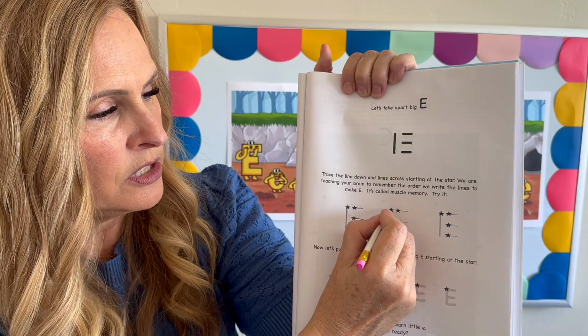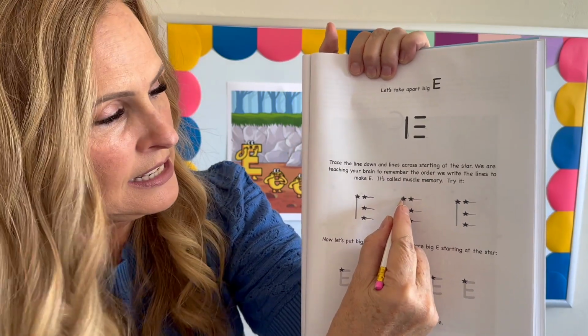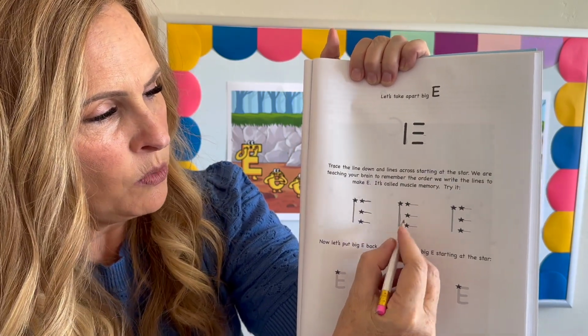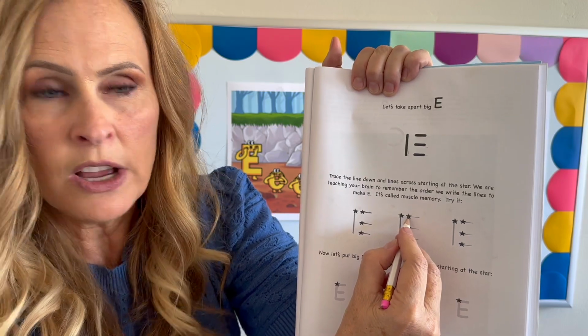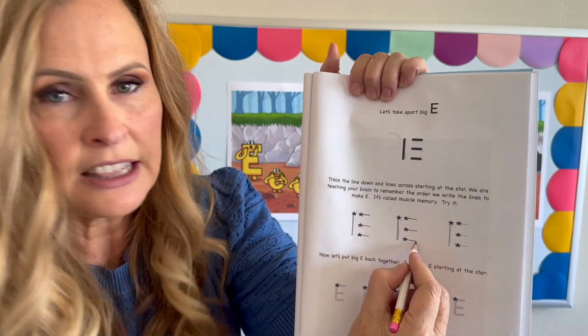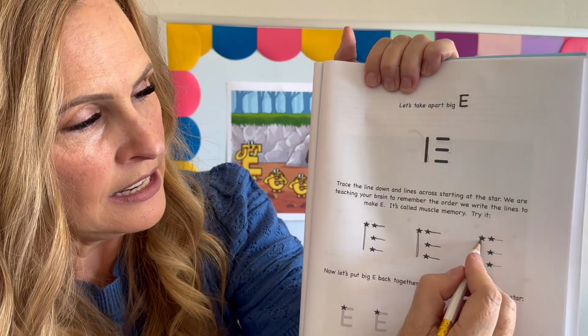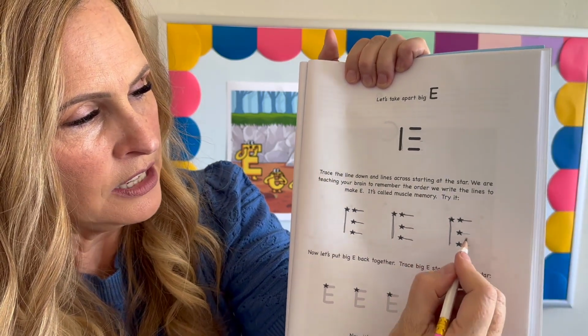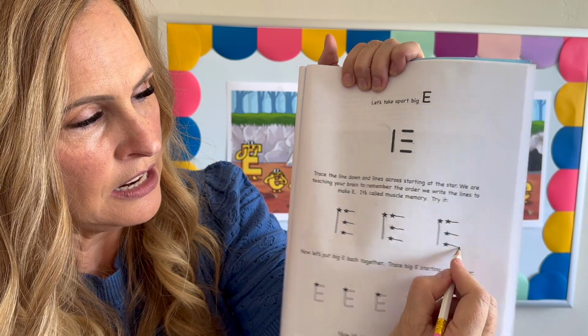So we start at the start and go down, line down. We go to the top and we're going to go across at the top, across at the middle, and across at the bottom. Line down, line across, line across, line across.